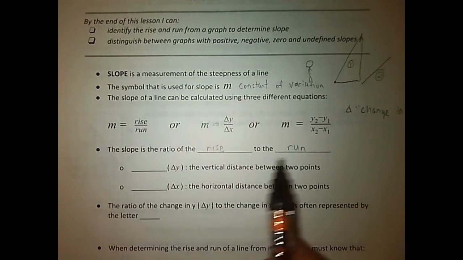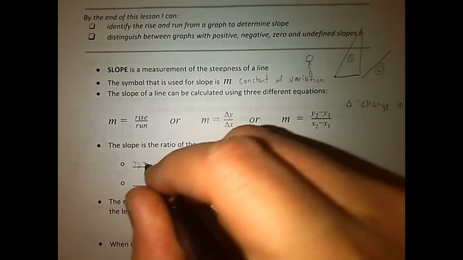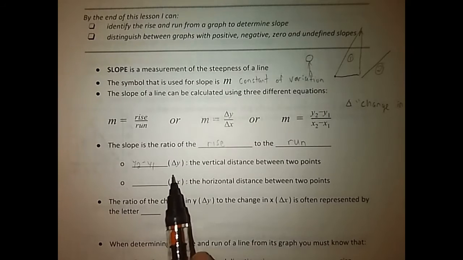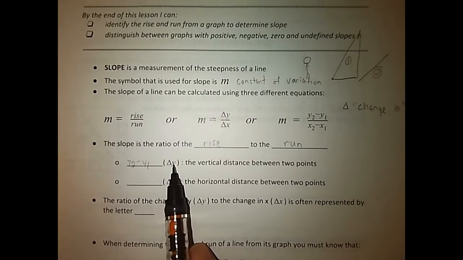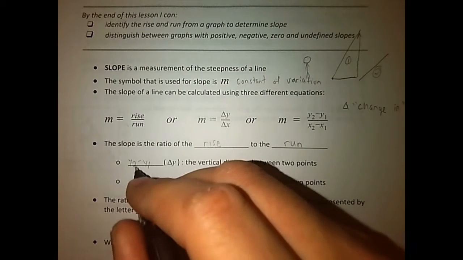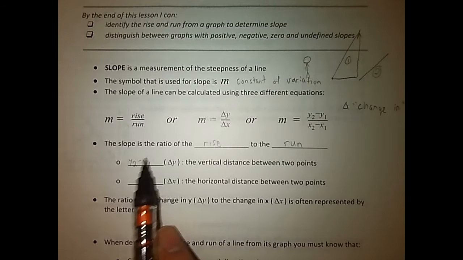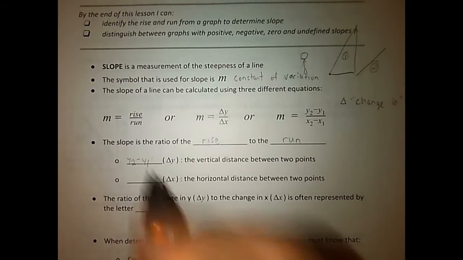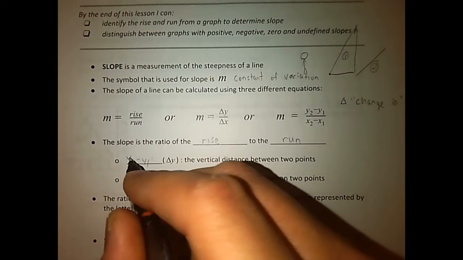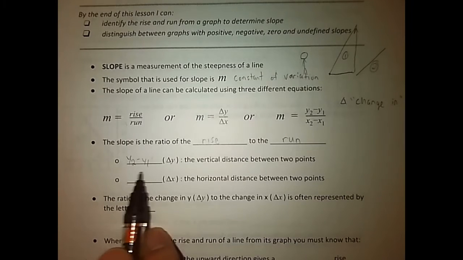So what do we mean by rise and run, like we kind of saw here? Well, this is what y2 minus y1 means, and that's this delta y here. It means change in y. It's the vertical distance between 2 points. So there is a little 2 here and a 1. Note that these aren't exponents. These just note that this is the second y and this is the first y. That's why we call that a subscript. It's not an exponent, it just tells us which y this is.